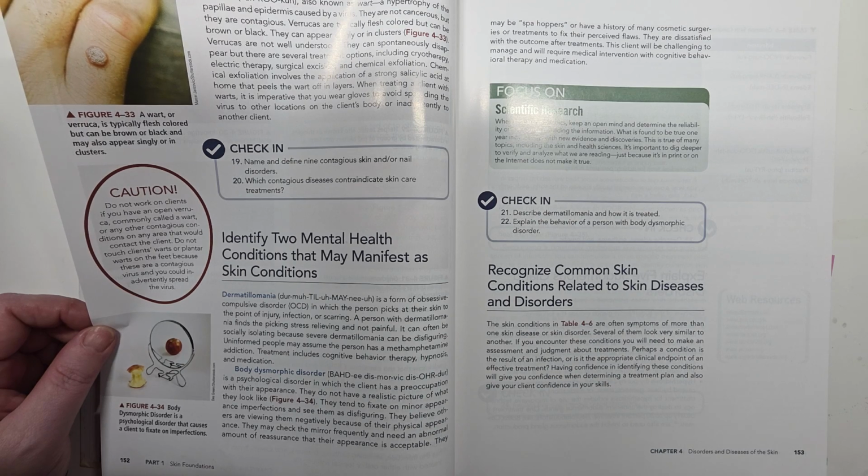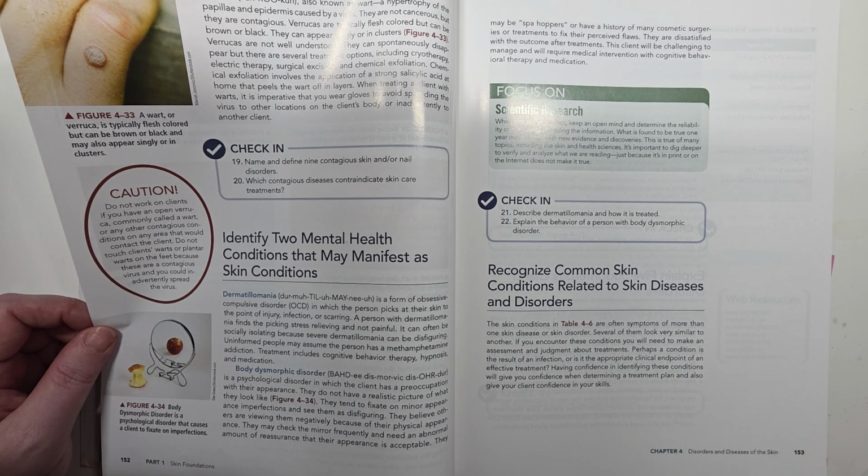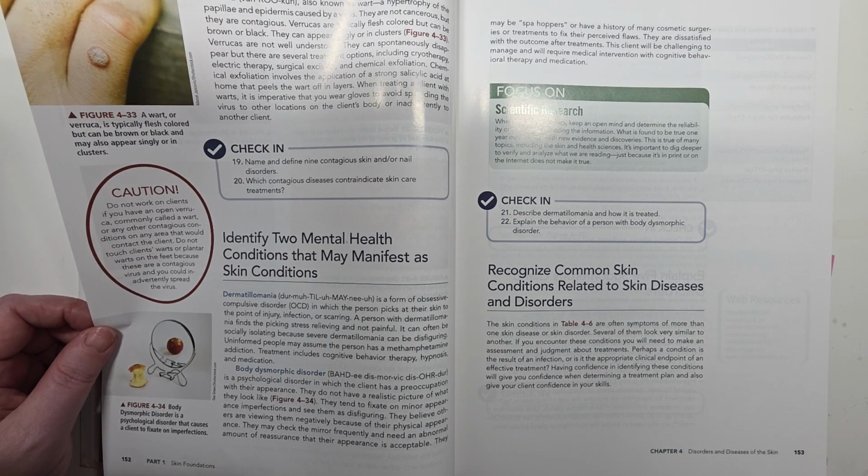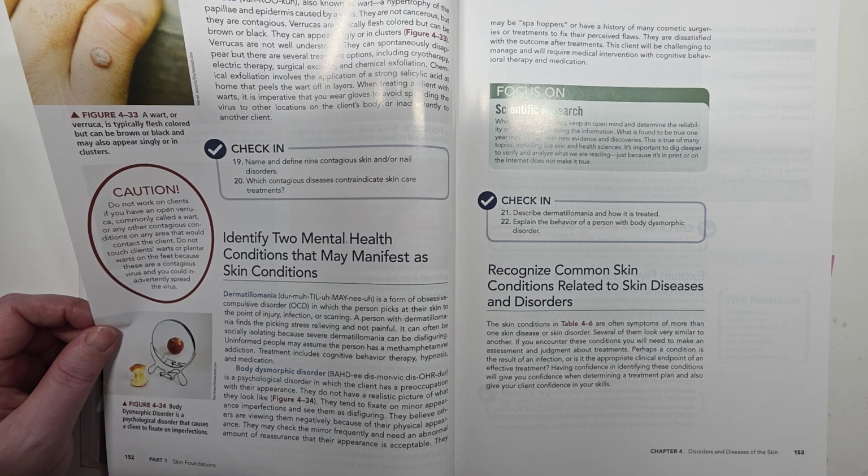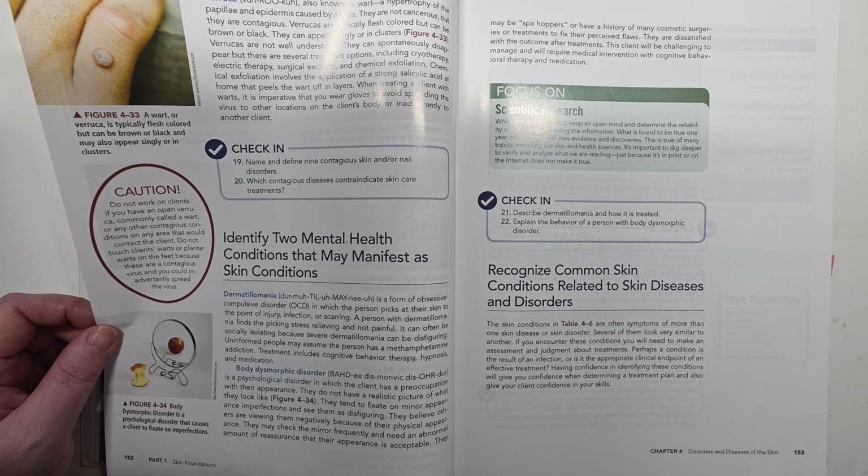Verrucas are not well understood. They can spontaneously disappear, but there are several treatment options, including cryotherapy, electric therapy, surgical excision, and chemical exfoliation. Chemical exfoliation involves the application of a strong salicylic acid at home that peels the wart off in layers. When treating a client with warts, it is imperative that you wear gloves to avoid spreading the virus to other locations on the client's body or inadvertently to another client.